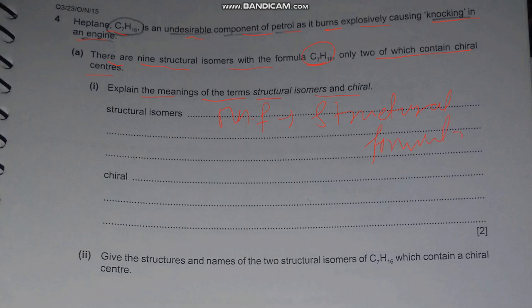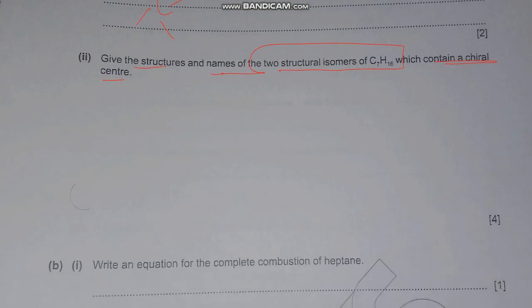A chiral carbon is an atom, or center, or carbon to which 4 different groups are attached. So this is called chiral. Give the structure and the names of 2 structural isomers which contain chiral carbons. So here we can see these are the 2 structures which I am going to draw here. One is 3-methylhexane.